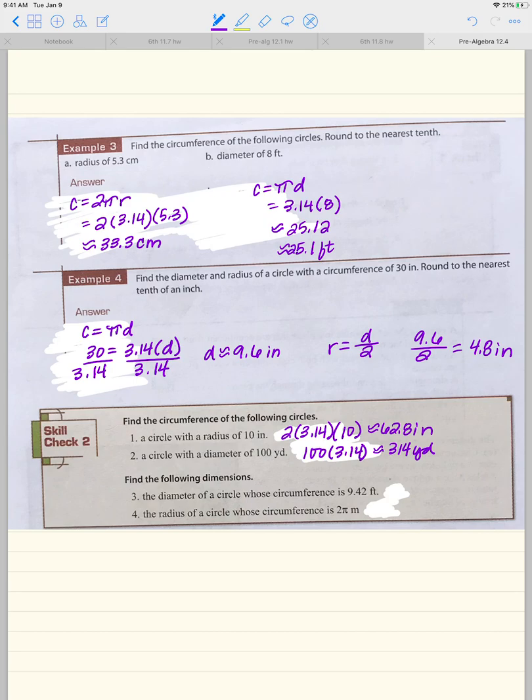Find the following dimensions. The diameter of a circle whose circumference is 9.42. 9.42 is equal to pi times diameter. Divide everything by 3.14. And D is equal to 3 feet.